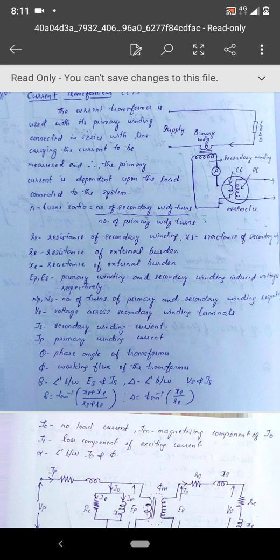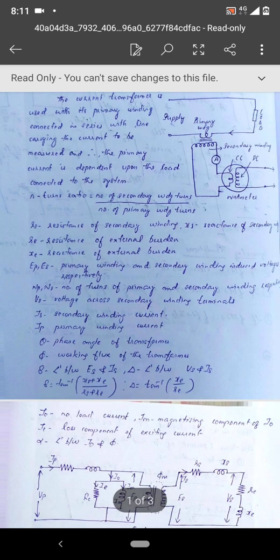Okay, so here a few terms are expressed, you can just read. Small n is the turns ratio, the number of secondary winding turns to the number of primary winding turns. Rs is the resistance of the secondary winding, and Xs is the reactance of the secondary winding. Re is the resistance of the external burden or load connected. For an instrument transformer, the burden is the measuring instrument itself. So the external load is actually the impedance of the measuring instrument, and impedance has two parts, resistance and reactance. So Re is the resistance of that external burden or meter, and Xe is the reactance of the external burden or meter connected.